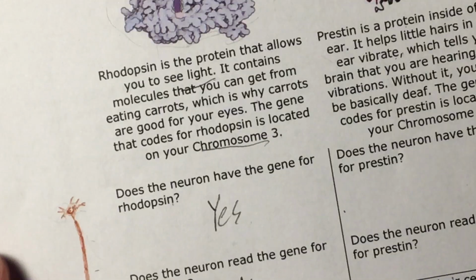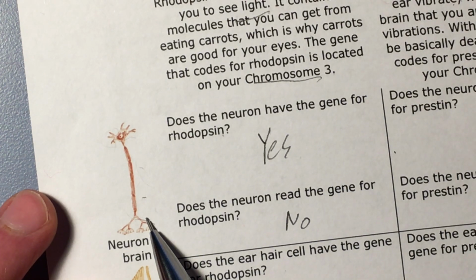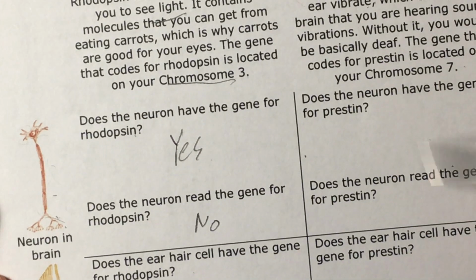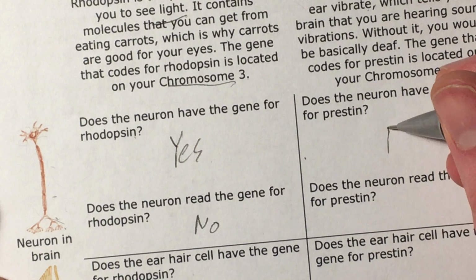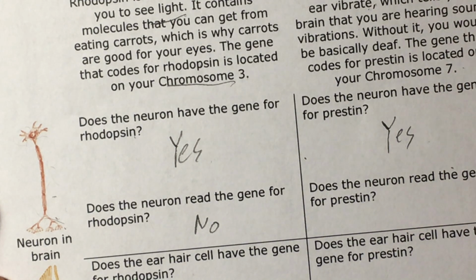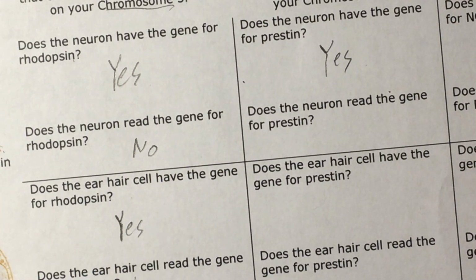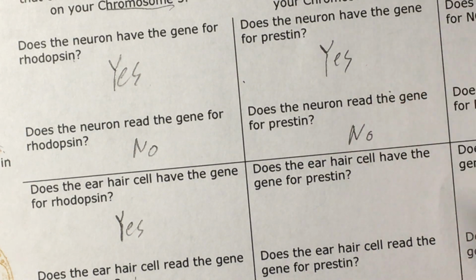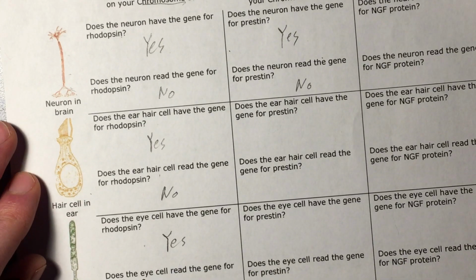So does your neuron need to hear? No, it doesn't need to hear. So it still has the Preston gene though, okay? It does not read the gene for Preston, okay?